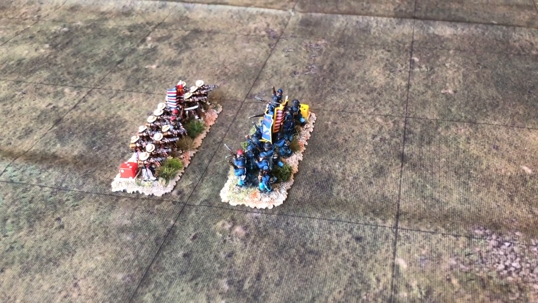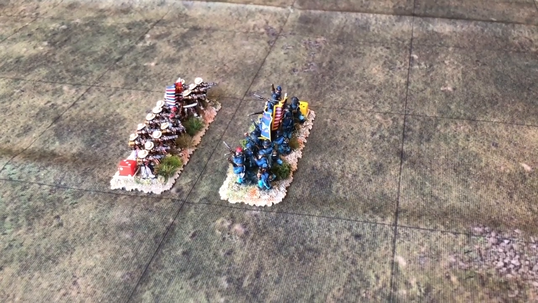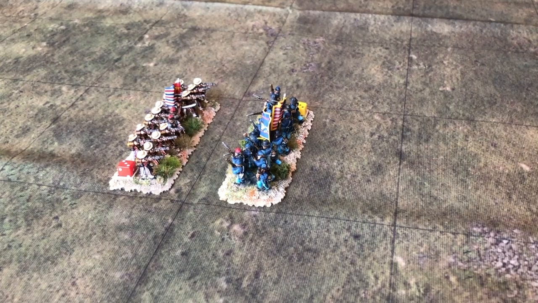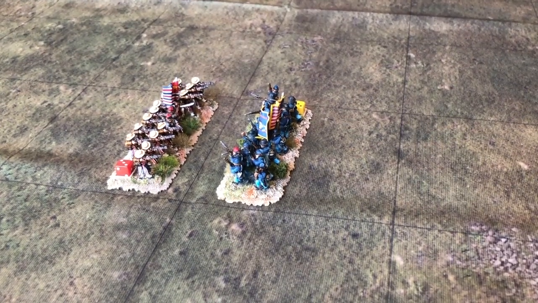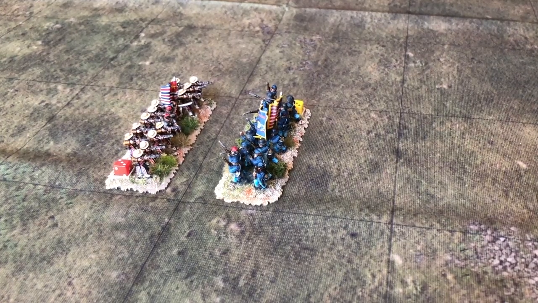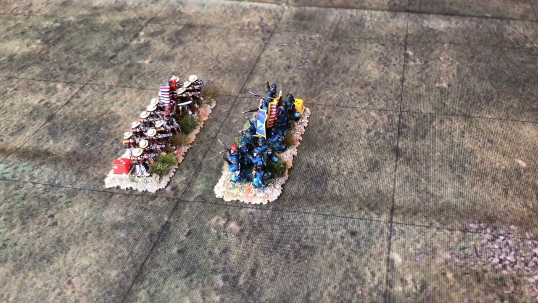In this video, we'll be looking at one of the mechanisms that we use for the Rocket 6 game for warfare in the 19th century. We'll be looking at firing today. So we have a simple example here from the American Civil War.